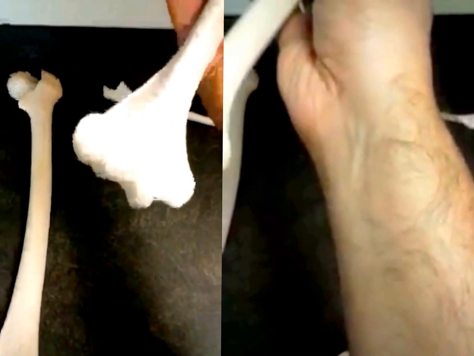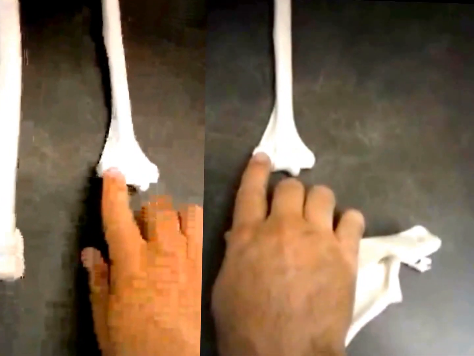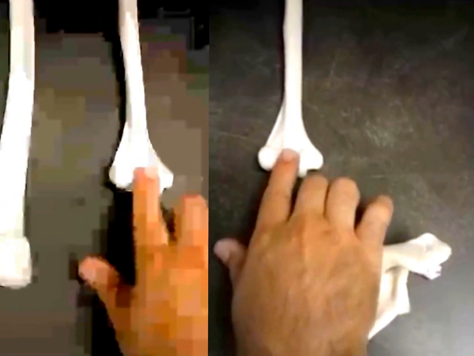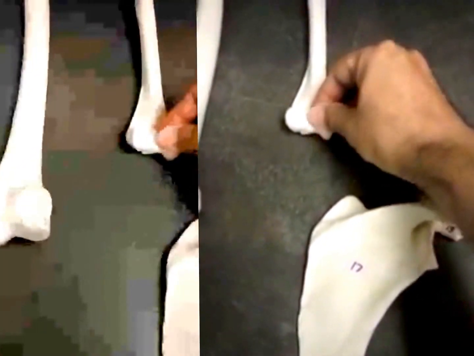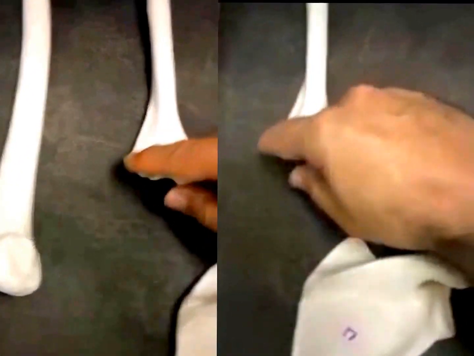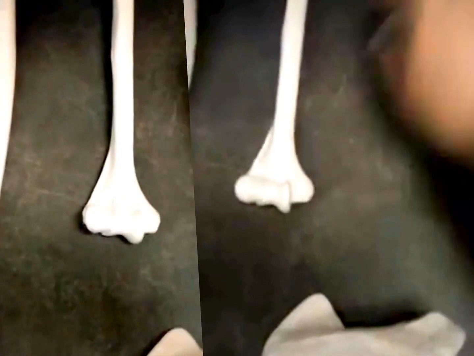The round thing you see there, that's the capitulum, and that's the trochlea. This is where the radius goes, right there. It spins there. And then this is where the ulna goes. It looks like a little wrench.